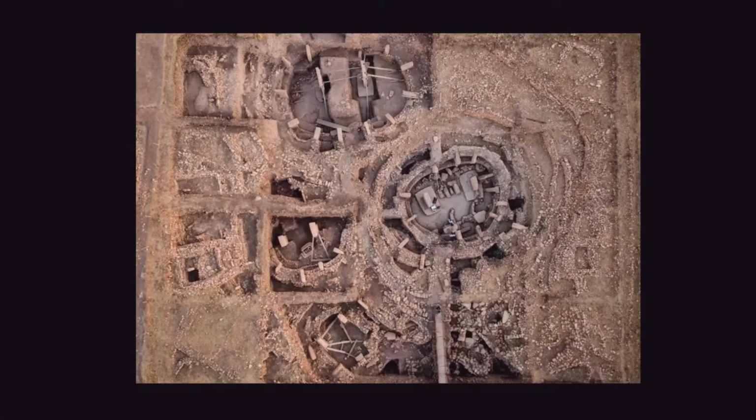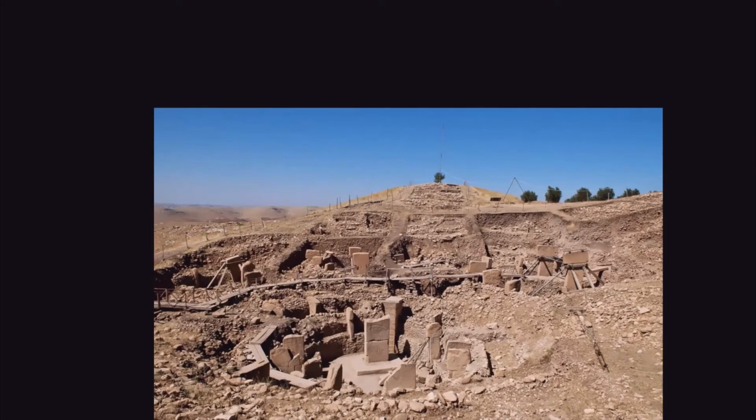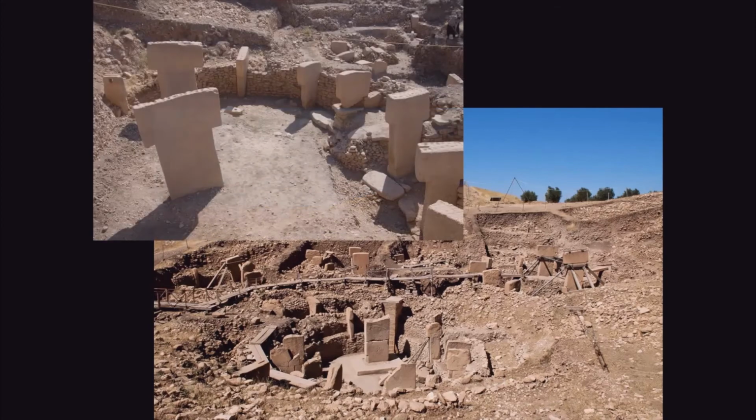A series of circular structures, and in those circular structures were large T-shaped monoliths, just gigantic things, some of them weighing up to 15 tons. Here's another view of this. These were surrounded by stone walls. Here's another view of these T-shaped monoliths. So this was quite surprising. This was not something that anybody was expecting. And he knew right away that this wasn't a medieval graveyard. He knew right away this had to be something far more significant.